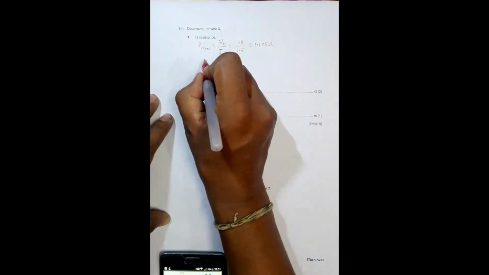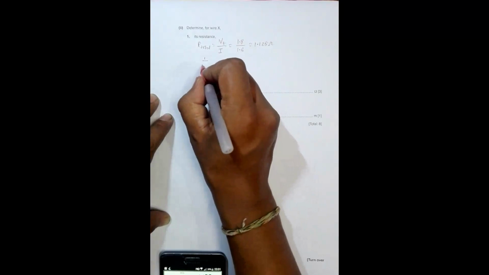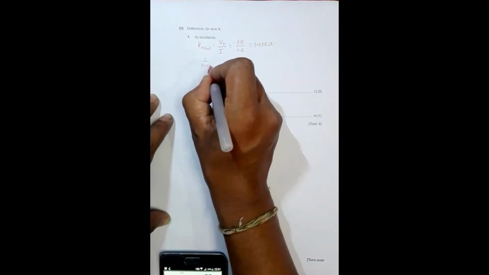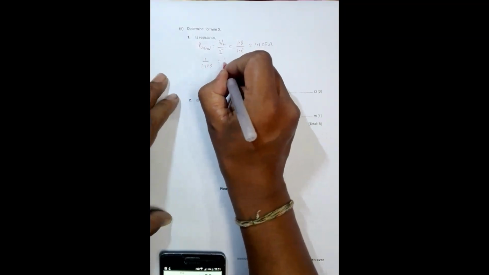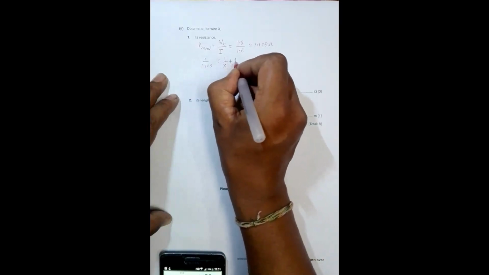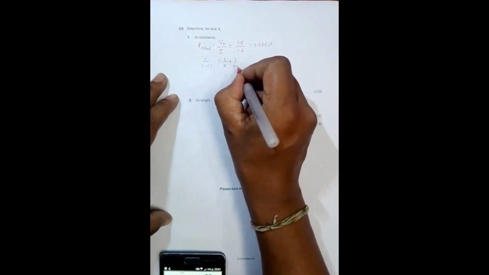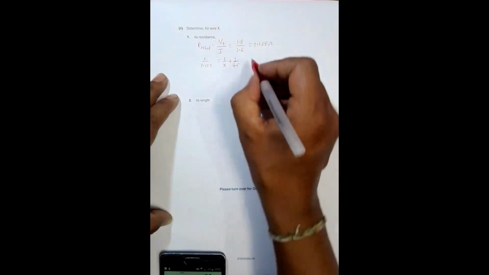So now with that, we can find this X. So we have 1 by 1.125 should be equal to 1 by X plus 1 by 4.5.